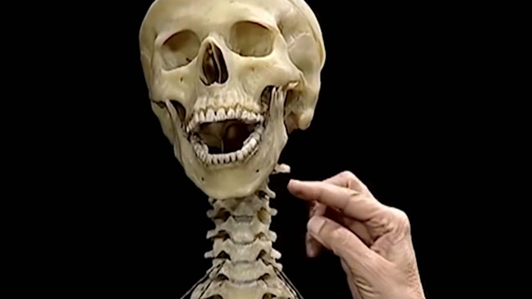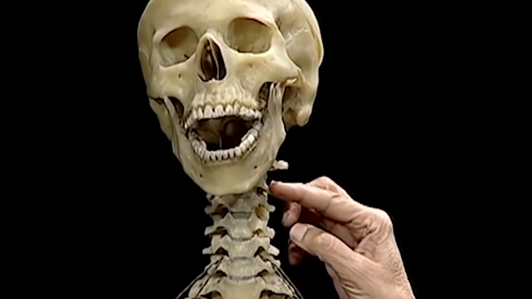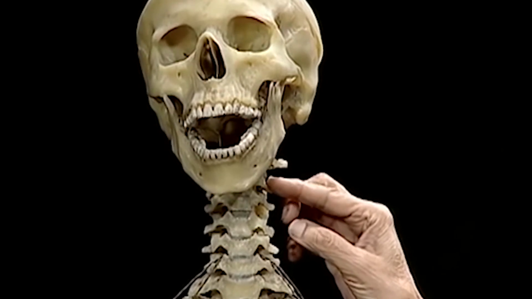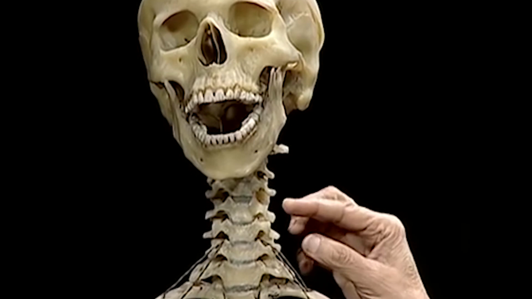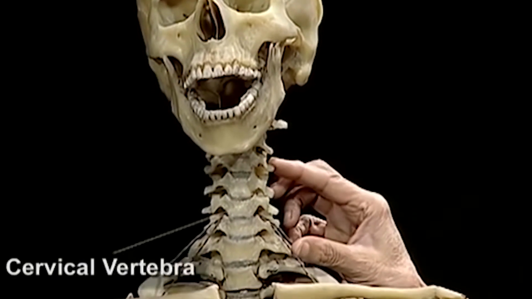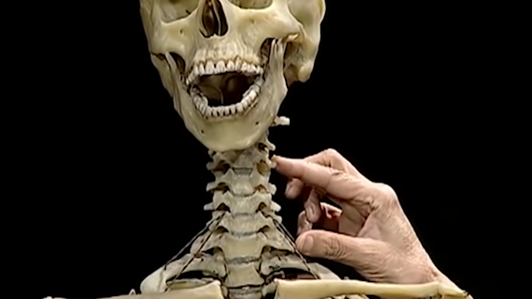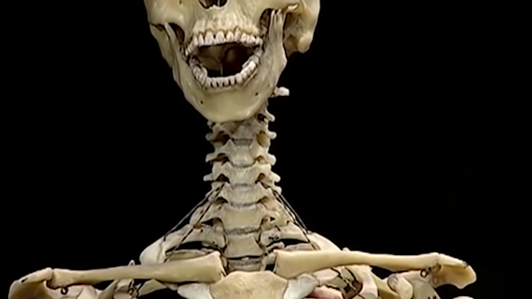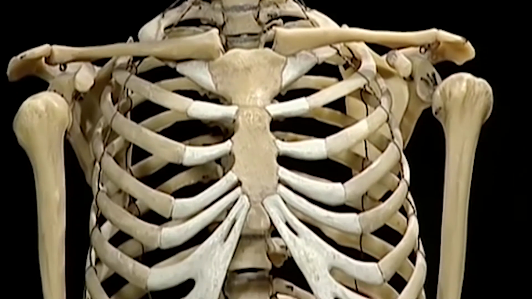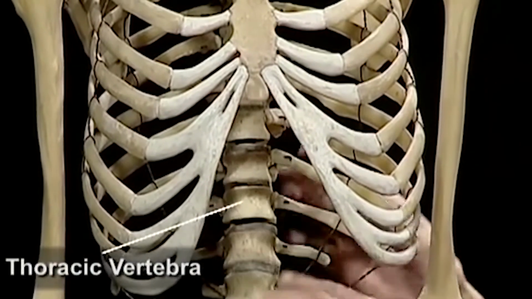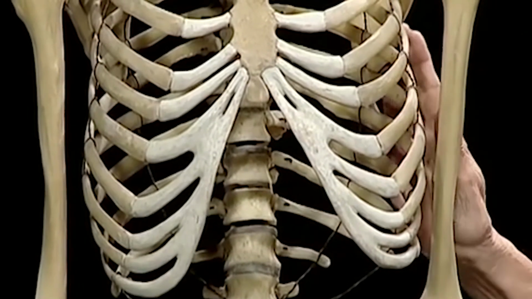The first vertebra is atlas, the second is axis. They have different names individually and independently. We have 7 cervical vertebrae. This is the cervical region. Then we have 12 thoracic vertebrae. This is the thoracic region. I can show you, this is the thoracic region where you can see rib attachment.